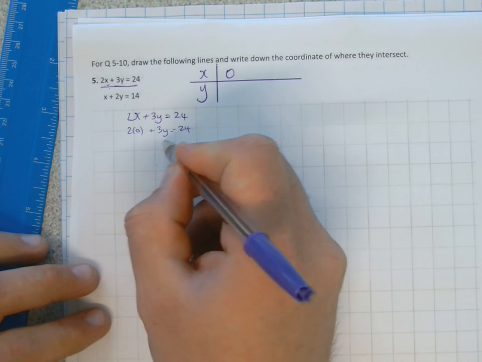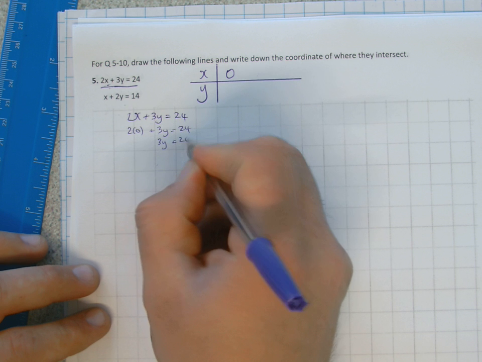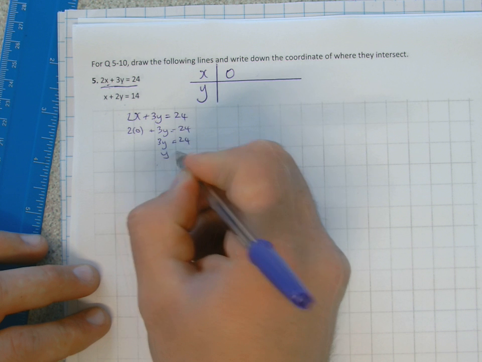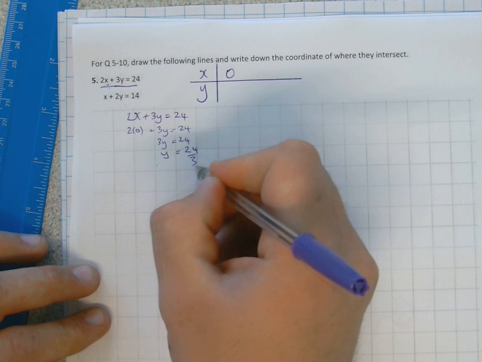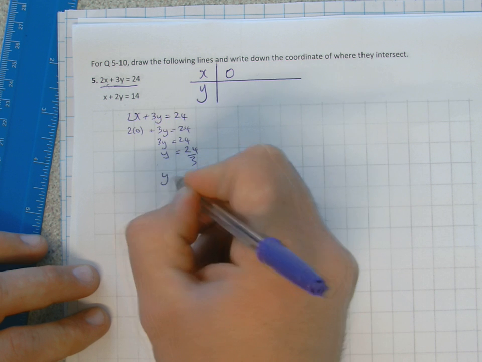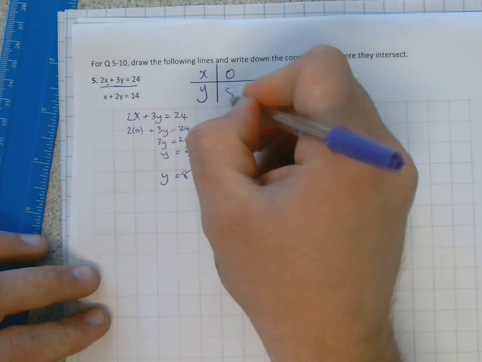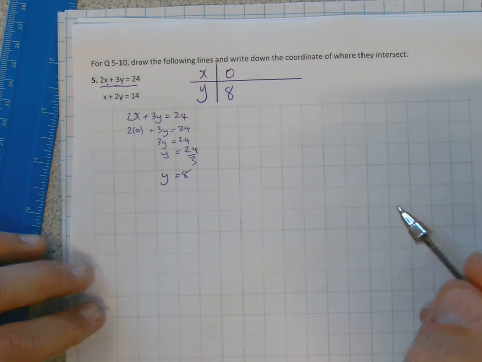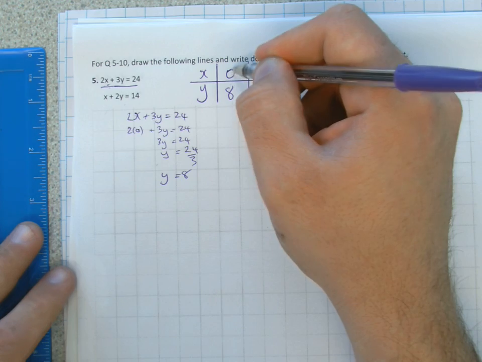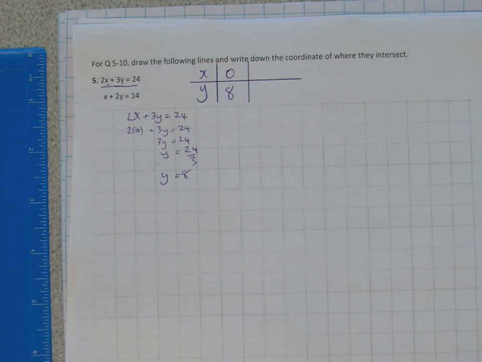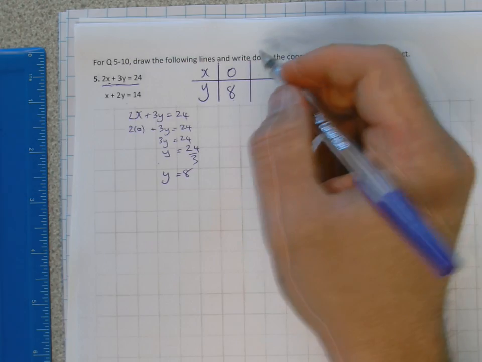So you're left with 3y equals 24. If 3y is 24, y will equal 24 divided by 3, and 24 divided by 3 is just 8. So you've got y to be 8 there. So you've got a coordinate, a point on the line: x is 0, y is 8. Now, we need 2 points.